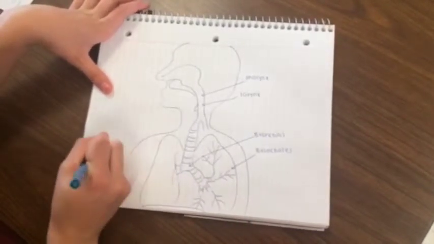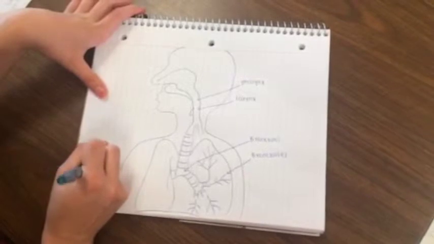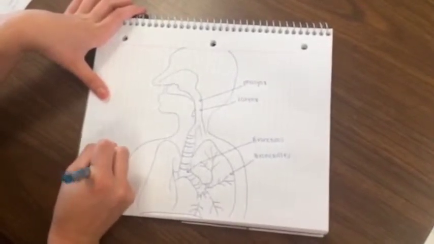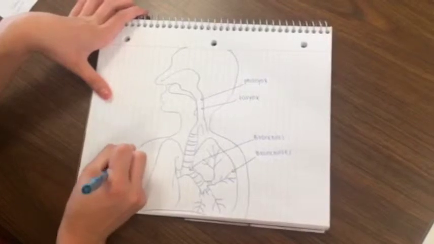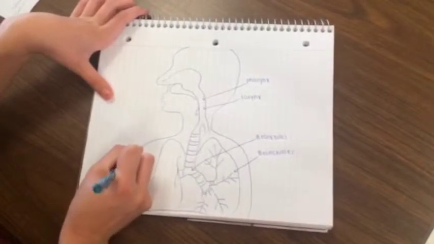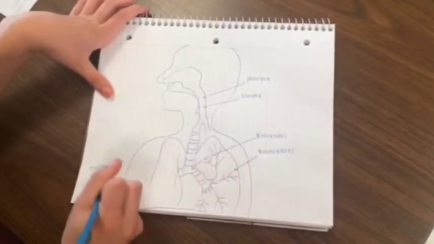Another important thing to note is that when you breathe in, your lungs fill up with air and your diaphragm tightens. Your diaphragm is a muscle underneath your lungs that tightens as you breathe in and relaxes as you breathe out.